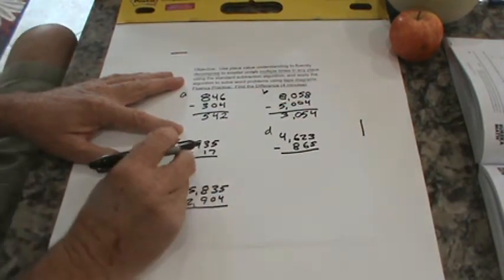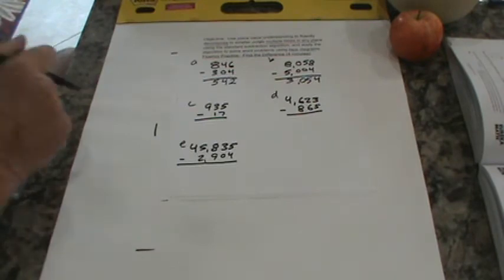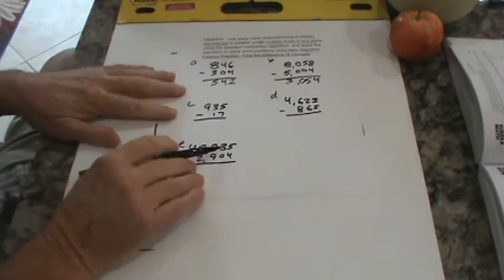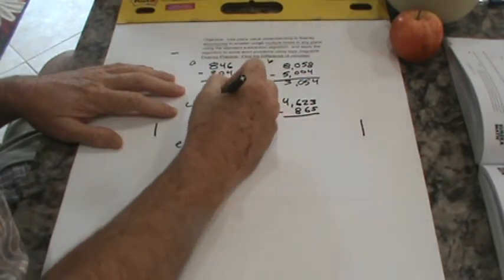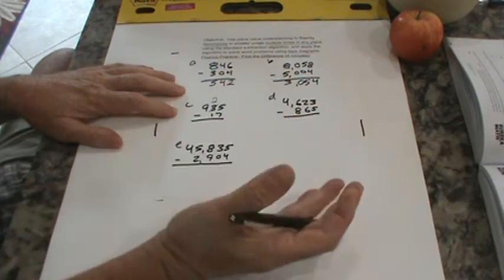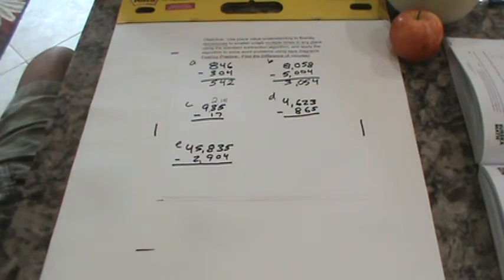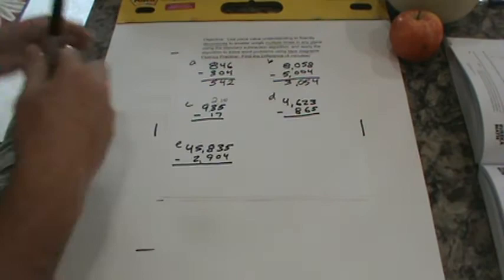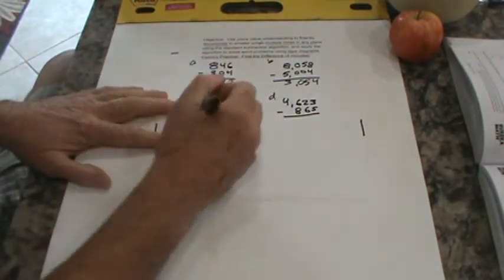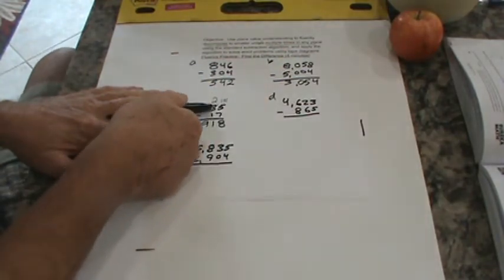Head down here. 935 minus 17. This looks like we're going to have to decompose. So right off the get-go, I can't take 7 ones away from 5 ones. It just cannot be done. So we're going to decompose from the tens. I'm taking 1 ten away and I'm giving it to that 5. What's 10 plus 5? 15. So now I'm ready to subtract. 15 minus 7. 14, 13, 12, 11, 10, 9, 8. 2 tens minus 1 ten is 1 ten, and bring down the 9, 918. And if you added 918 to 17, that's what you would get.